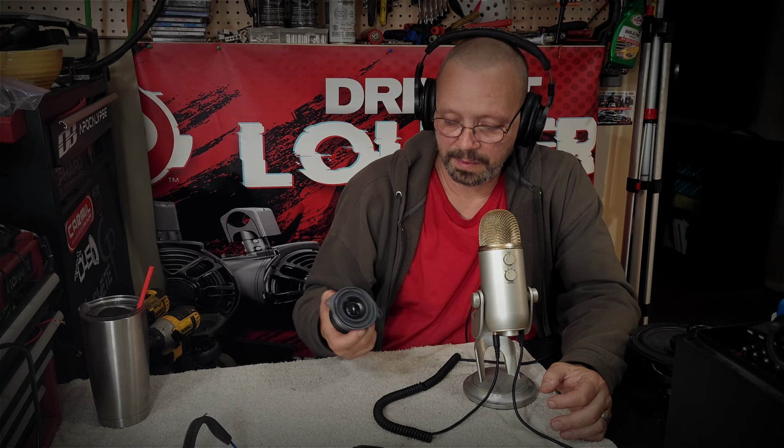So far, I've learned that at the right tuning, you can make some really intense, deep bass with a very small driver. In fact, I've made quite a bit of bass with this little tiny guy right here, this exact one. What a speaker.